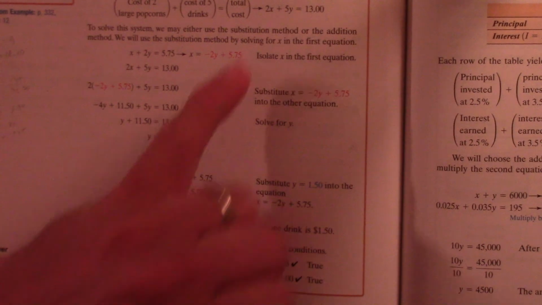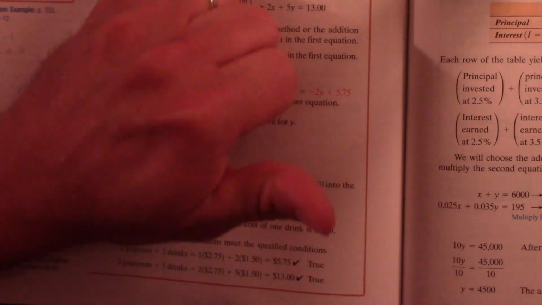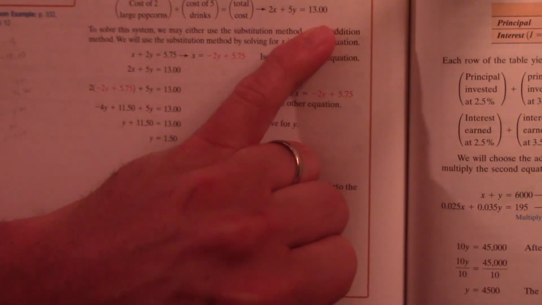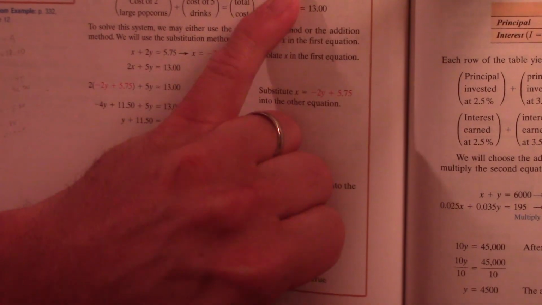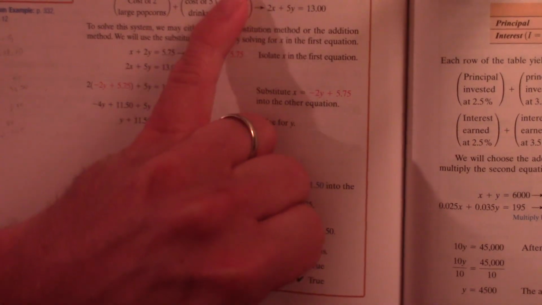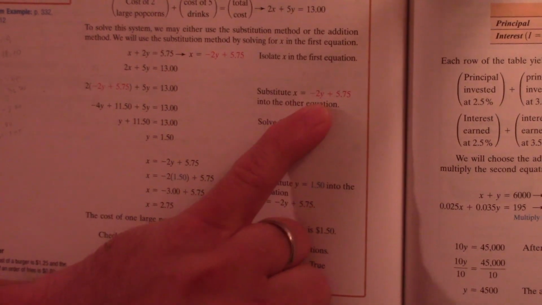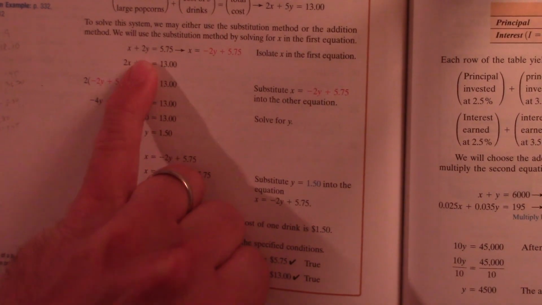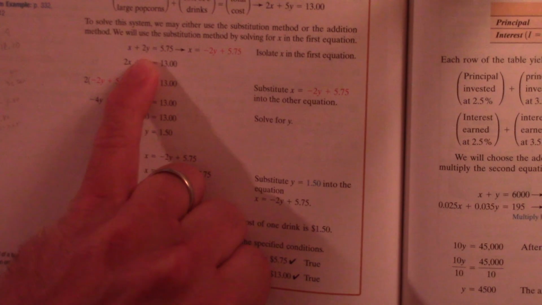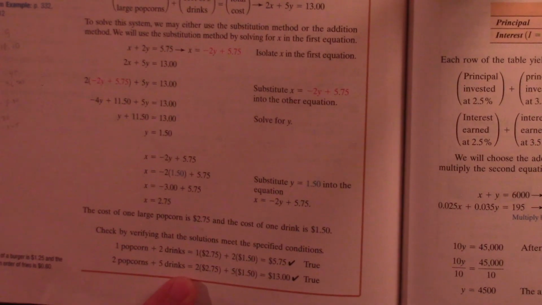So what you'll see here is they come up with these equations first. For instance, 1x plus 2y equals 5.75, and 2x plus 5y equals 13, saying that x is popcorn and y is drinks. And then it's a system that we can just times the top line by -2 and simplify it out. Or what this is doing is using substitution by subtracting 2y from both sides, then plugging that into x. So either way you can get it.